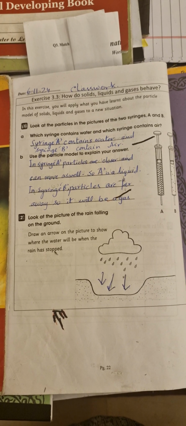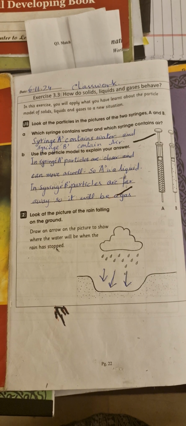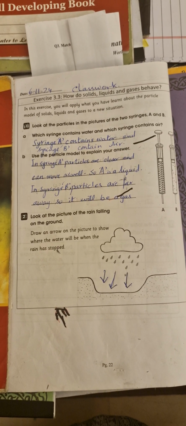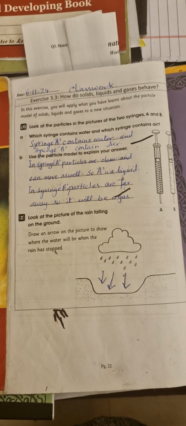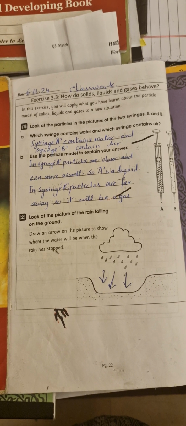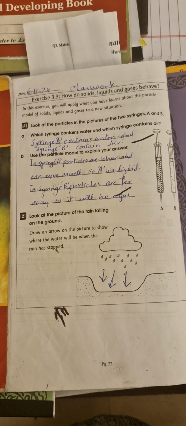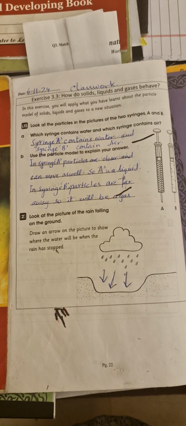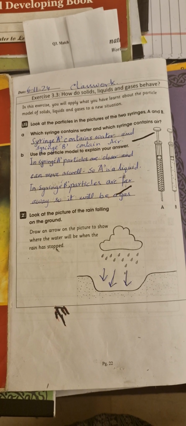Now about the gas. In the gas, particles are far away from each other. They do not even interact, and once they are in the air, they never meet up with each other. So they are at a gap, and that gap is maintained throughout.